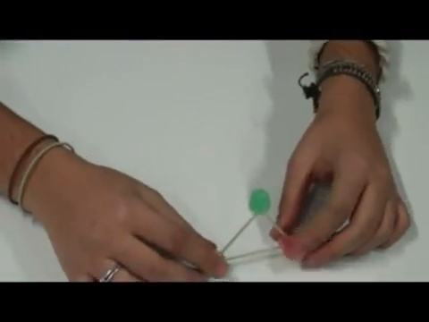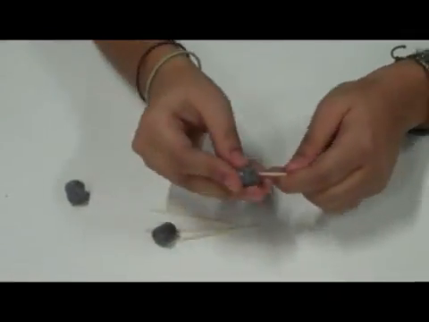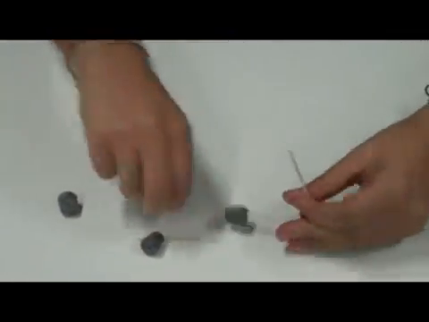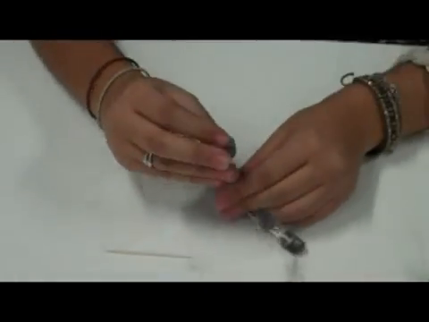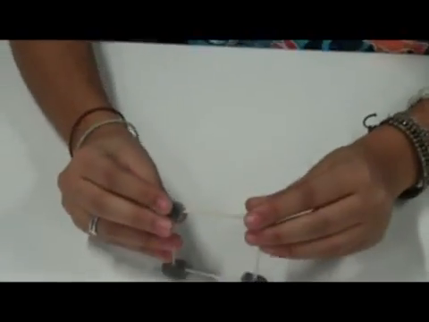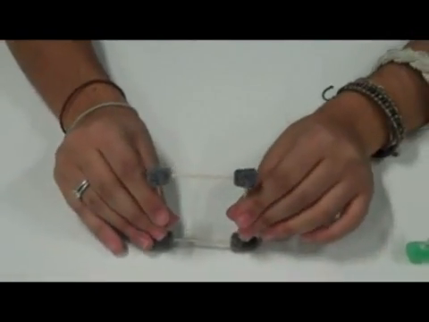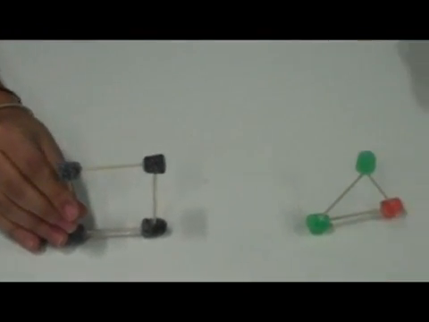Now we have our triangle, and our square. So, let's apply a force on each and see what happens.